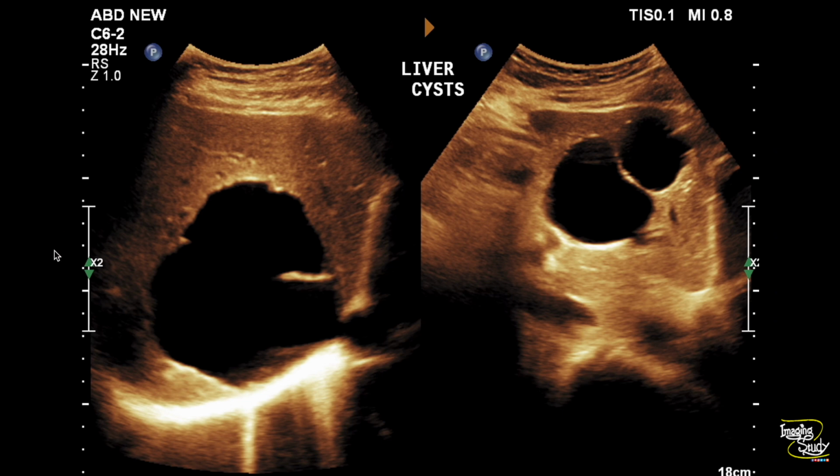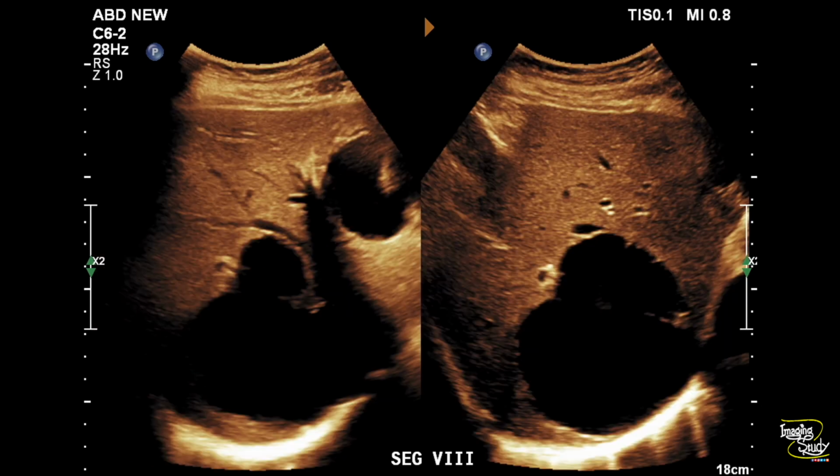Here is again another large cystic lesion. This patient had multiple hepatic cystic lesions, and you can see some septation inside. Another picture of this patient involving multiple segments. Let's jump into the real time.